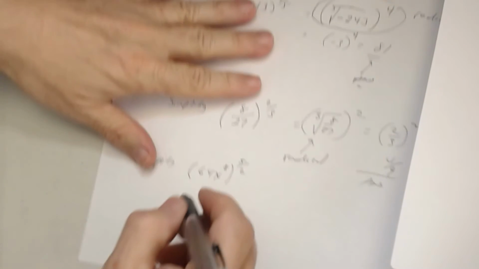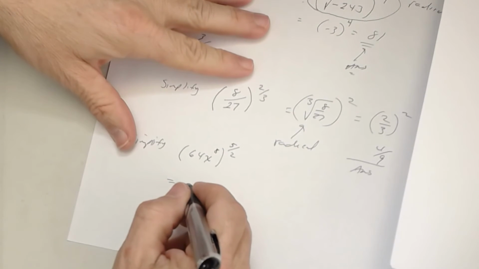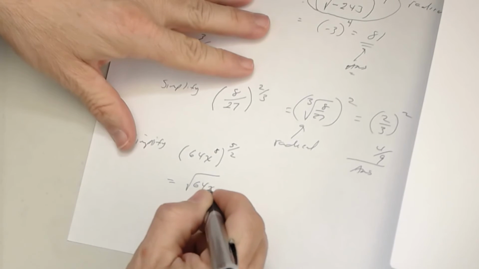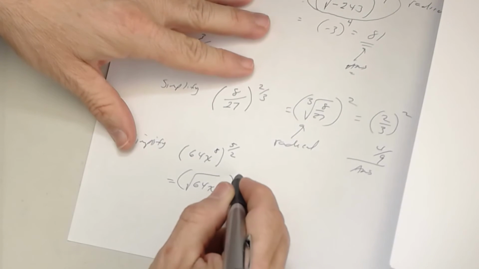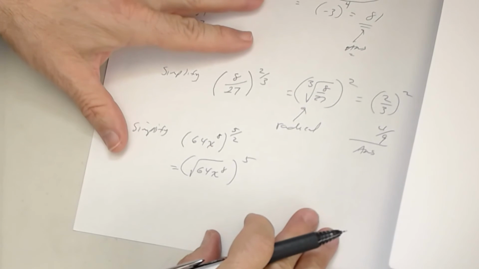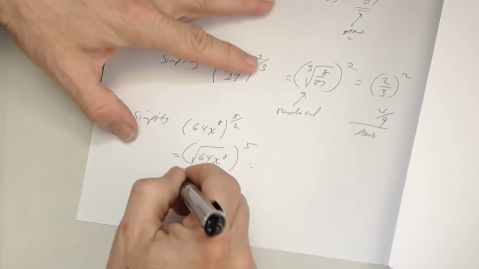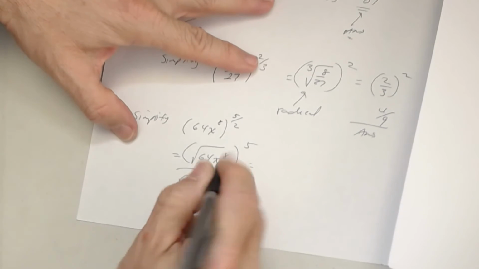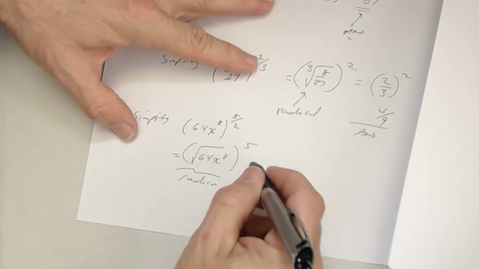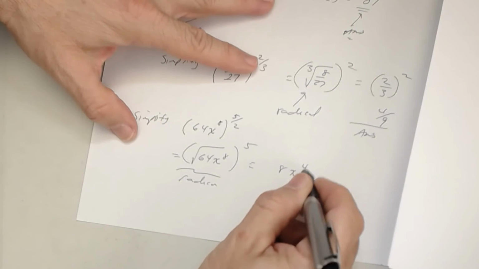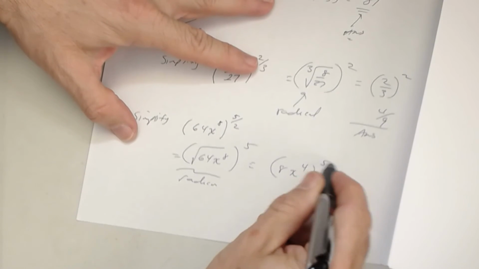Okay, let's change that to a radical. That's going to be what? The square root of 64 x to the 8th, all raised to the 5th power. So this is your radical, and we're going to go through the process of simplifying. What's the square root of 64? 8. What's the square root of x to the 8th? All that's raised to what power? 5th. So that's where I'm at.